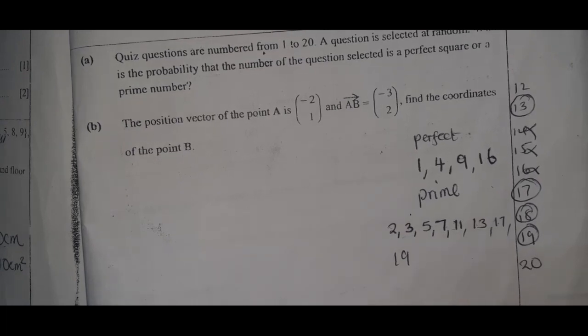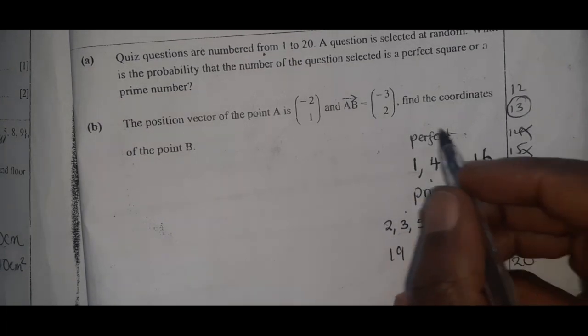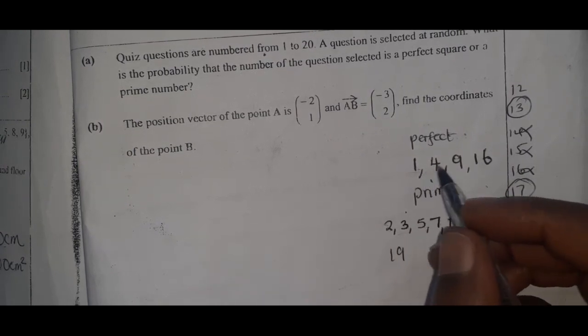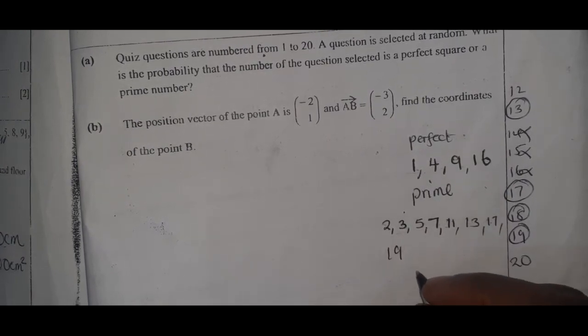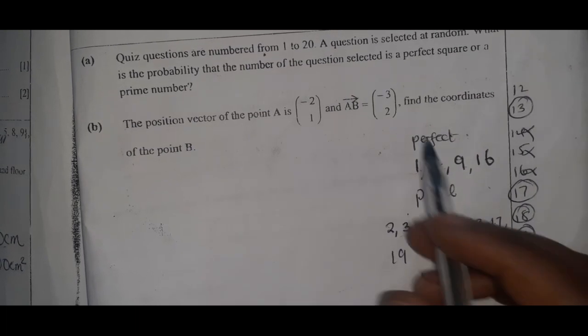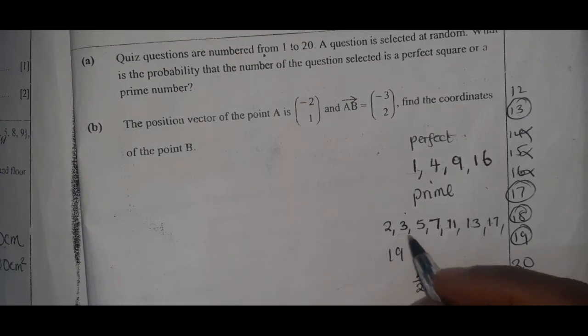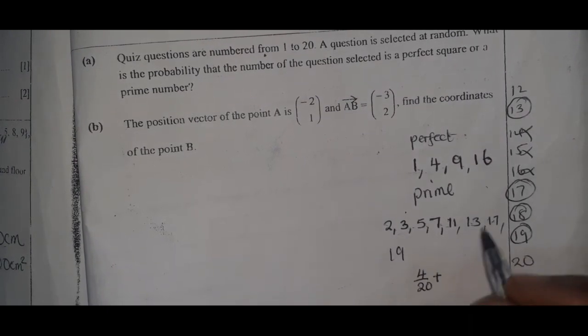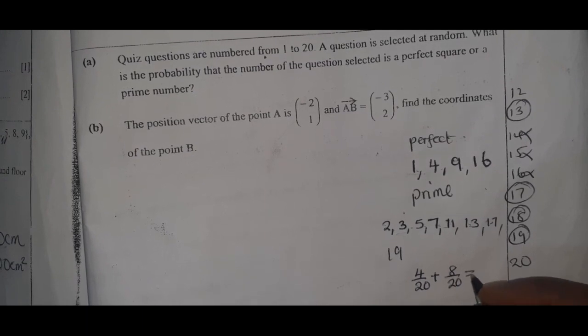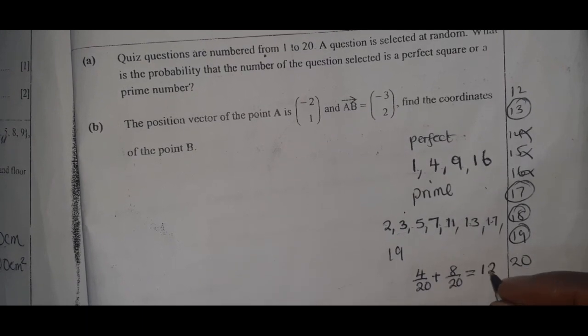Okay? So we start with the perfect square numbers. How many are there? They are 1, 2, 3, 4. So we say this is 4 over 20 plus, come to the other one, which is 1, 2, 3, 4, 5, 6, 7, 8. 8 over 20.